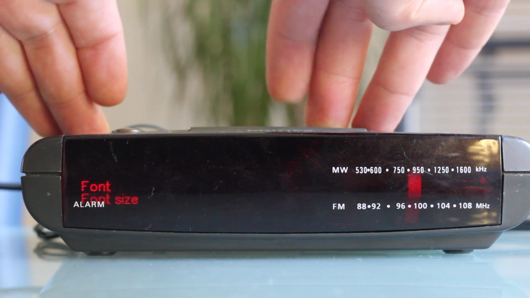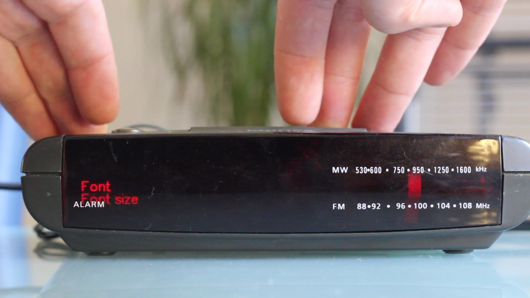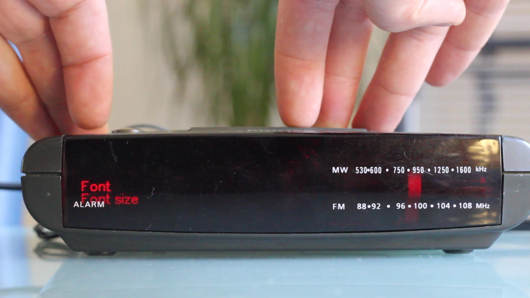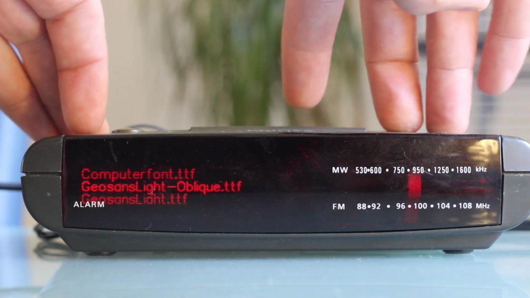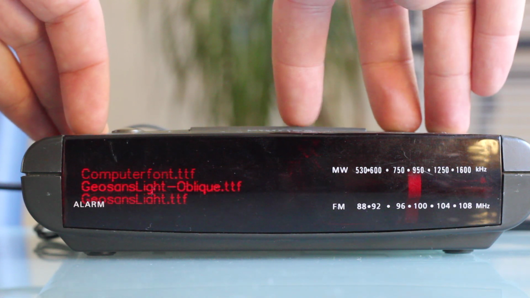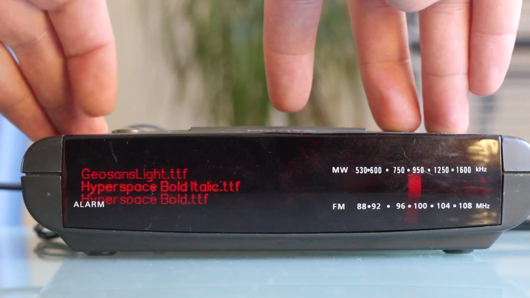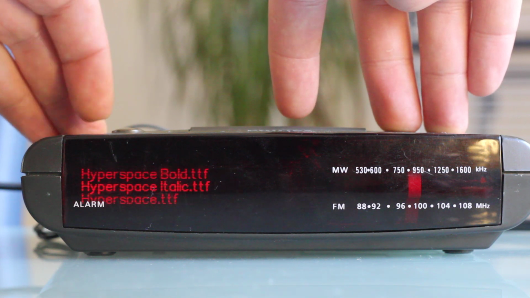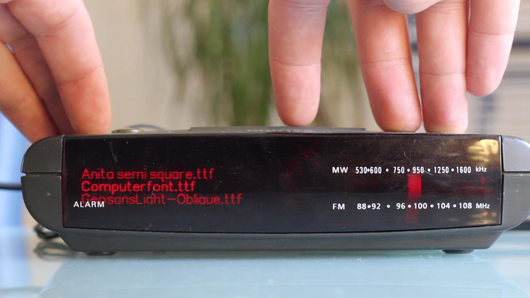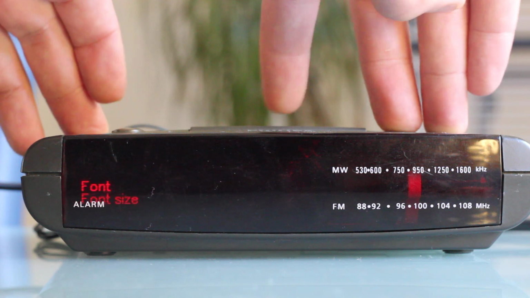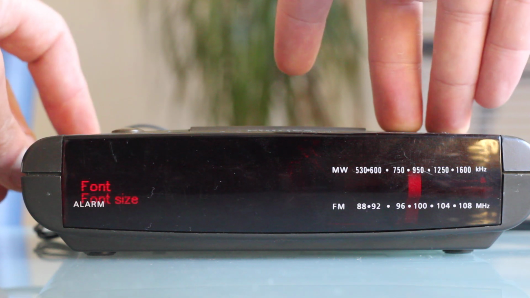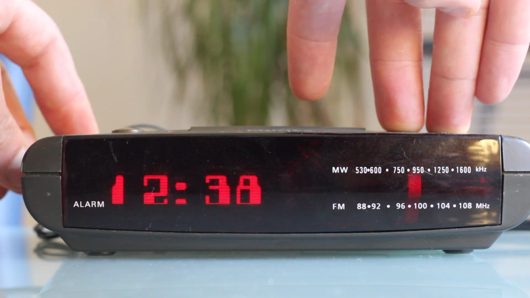You can also change what the clock looks like. So you can change the font. These fonts are basically just TrueType fonts, and you can even upload your own if you want. For example, this is a way more funky font than the other one I have.